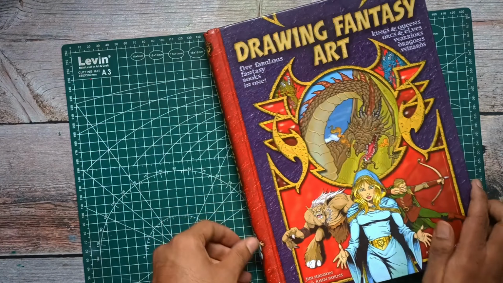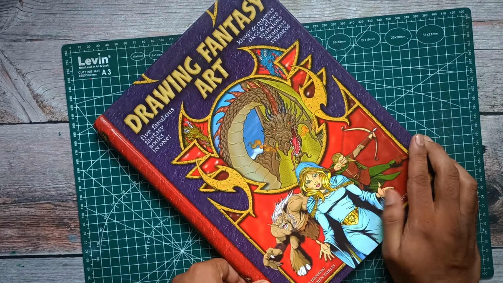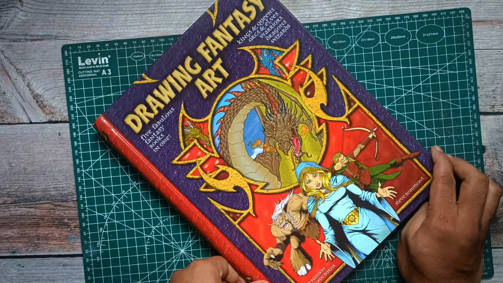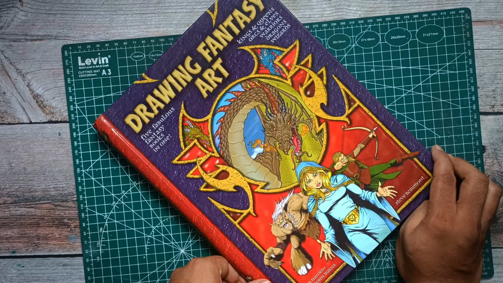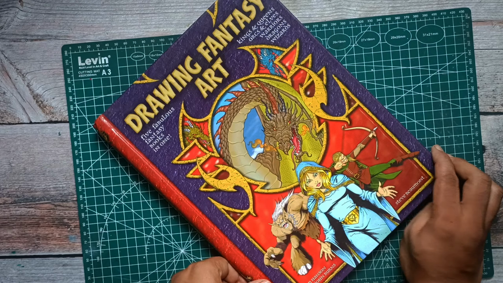So that's our first book, Drawing Fantasy Art. 5 fabulous fantasy books in one. Kings and queens, orcs and elves, warriors, dragons and wizards.